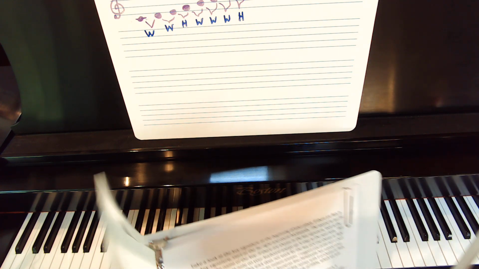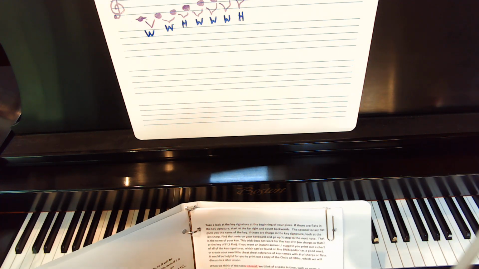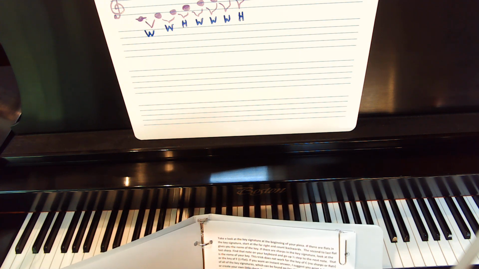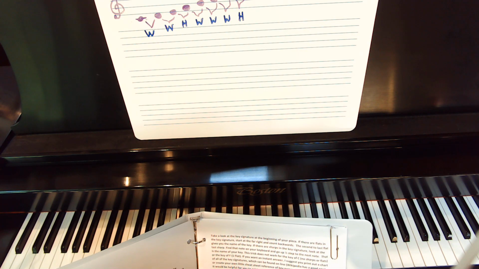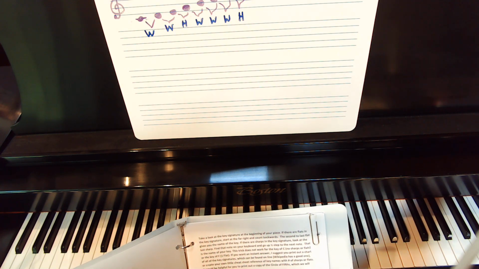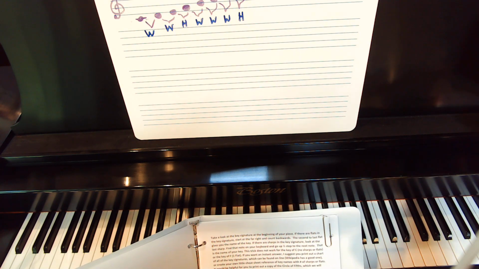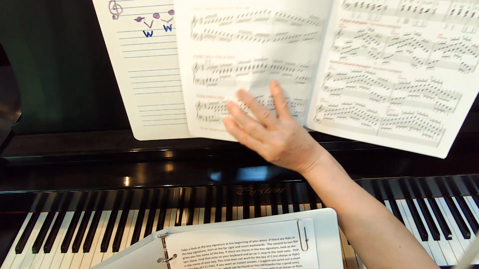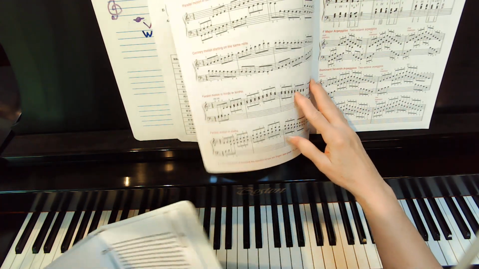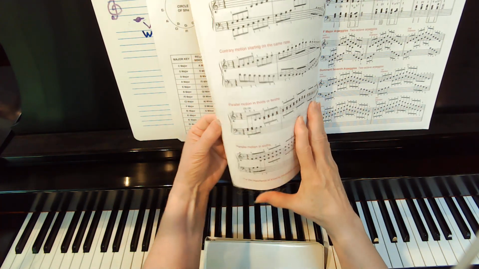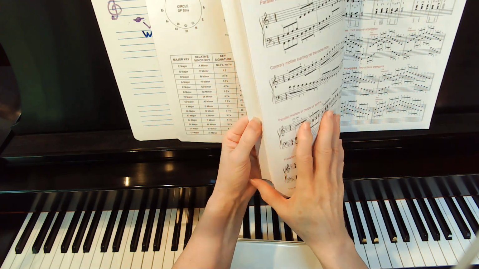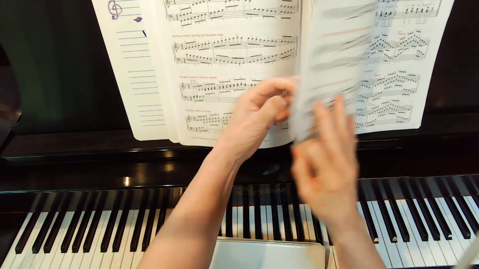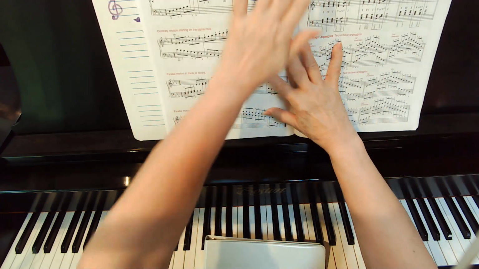Okay, another way, this is kind of like a cheating way. If there are flats in the key signature, start at the far right and count backwards. Okay, let's look at this again here. Sorry about that. I'm trying to manipulate too many things here that I'm holding on to at the same time.